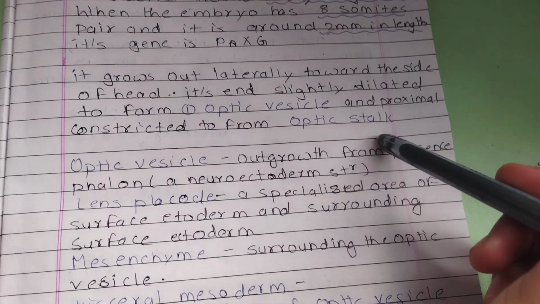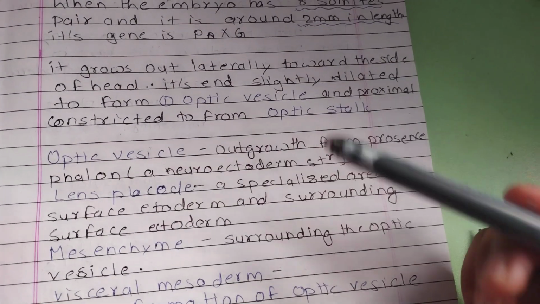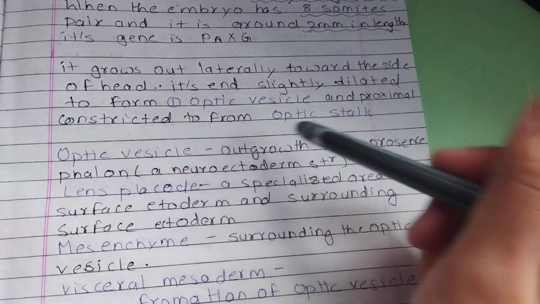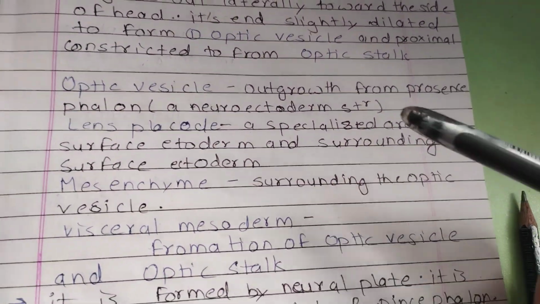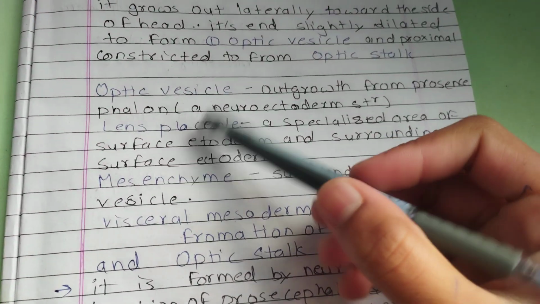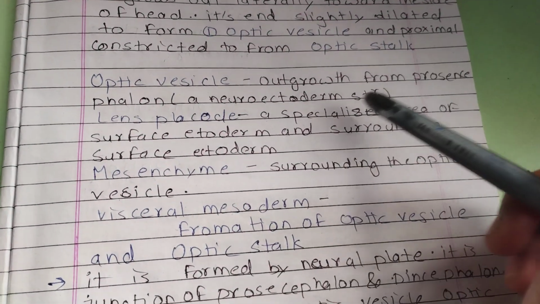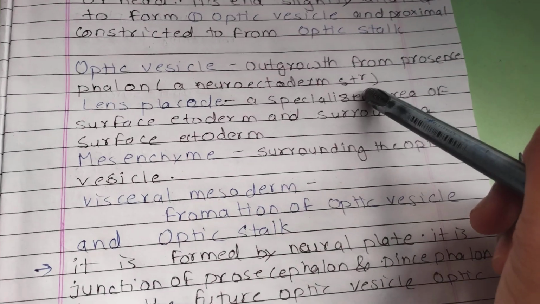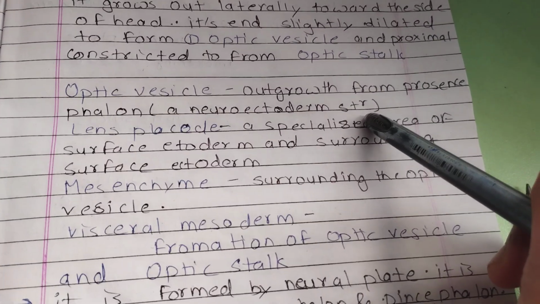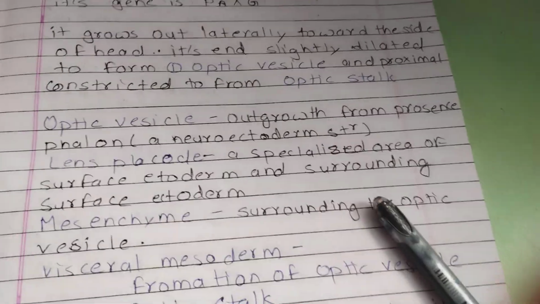When we talk about embryology of the eyes, we always have to talk about the optic vesicle and optic stalk. Okay, now let us know what the optic vesicle is. Actually, it is nothing but the outgrowth of the prosencephalon, a neuroectodermal structure.